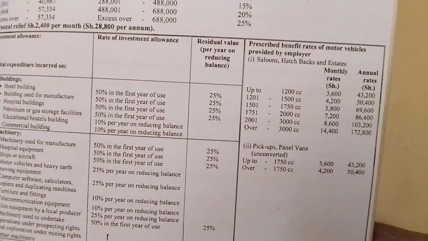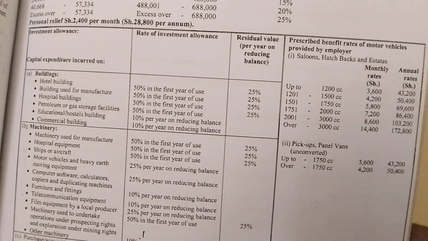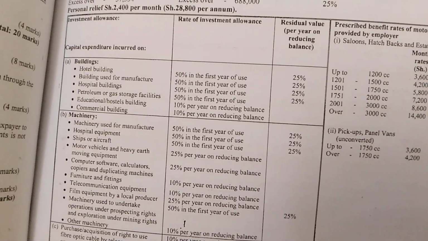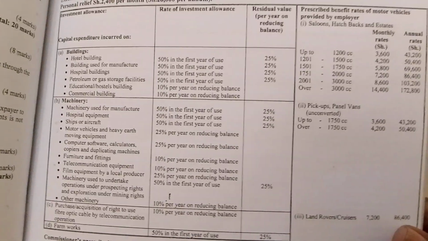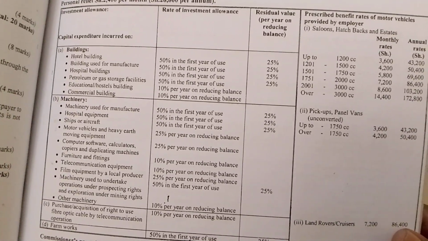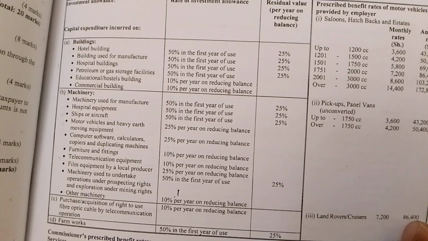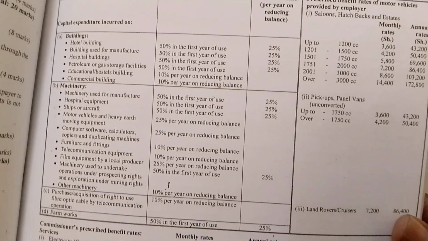You can see the rates are given there. Rate of investment allowance, some 50%, others 10%. So that's for buildings. For machineries, the rates will also be given. Machinery used for manufacture, hospital equipment, all those items will be provided there.